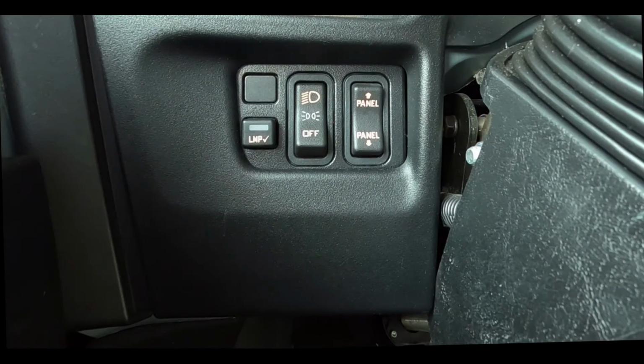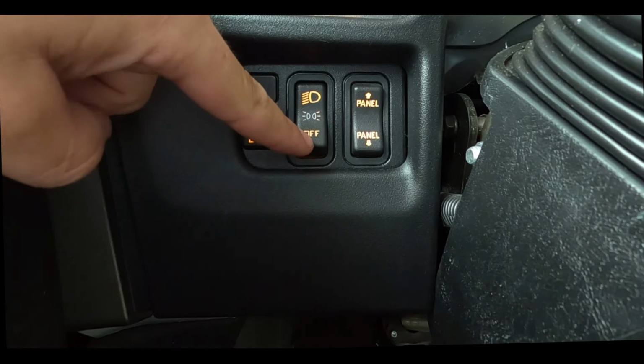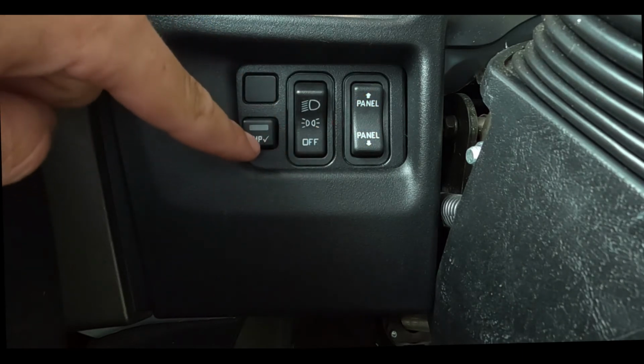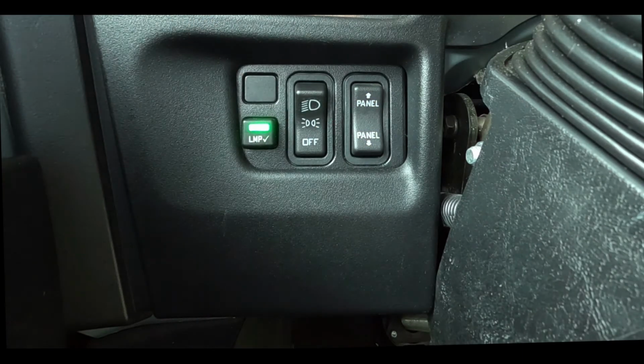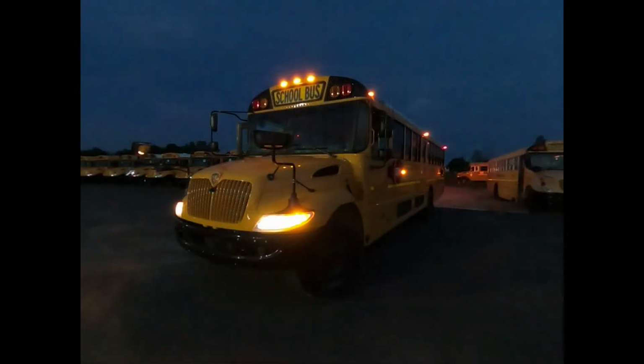To make checking exterior lights easy, the CE series bus is equipped with a lamp check feature. To activate the lamp check, first be sure that all exterior lights are off, including your master flasher, and that your foot is off the brake pedal. Press the lamp check button. It will illuminate solid green, and the exterior lights and exit lights will begin to flash.